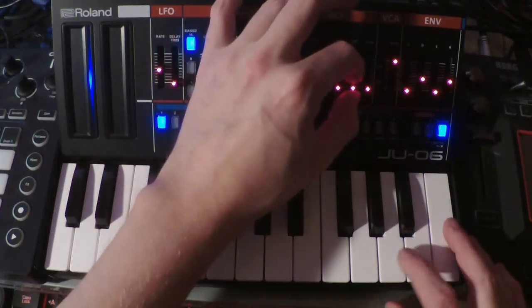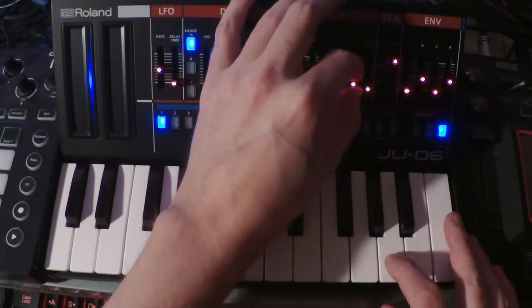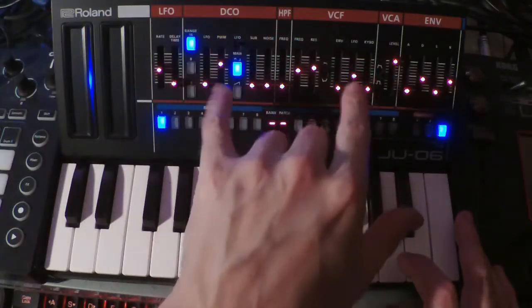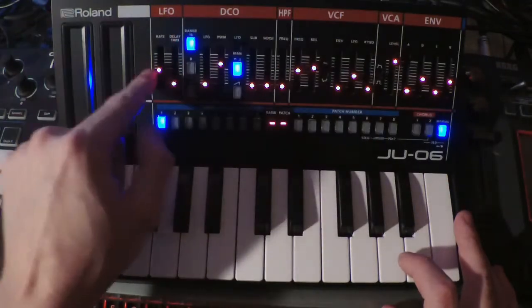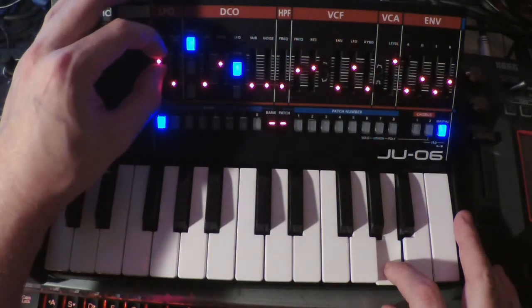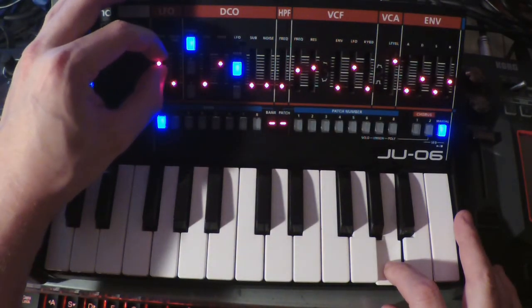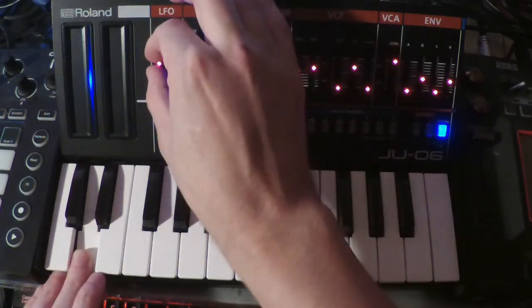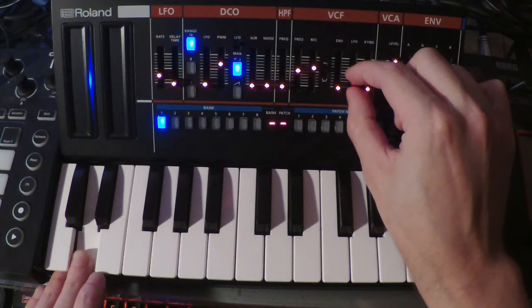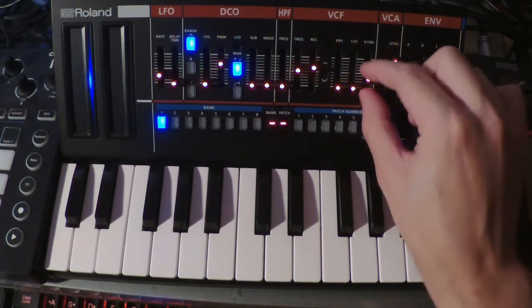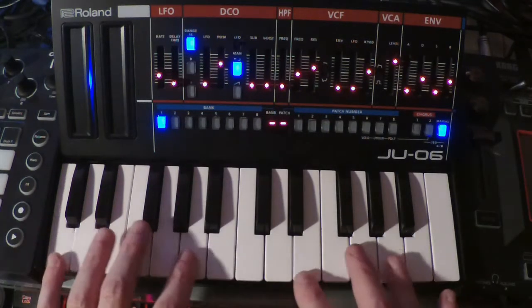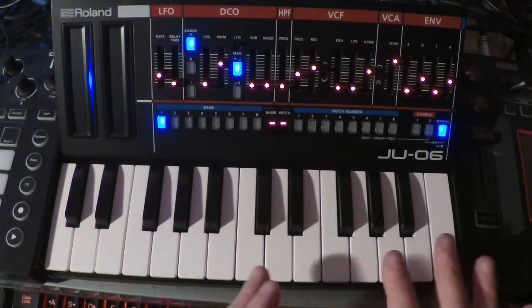Alright, next we have LFO, and of course we can combine these. LFO, now that applies the LFO to the filter. So the LFO to the filter. Next we have keyboard. This will modify the amount of the filter that's affected the lower or higher you are in the keyboard itself.